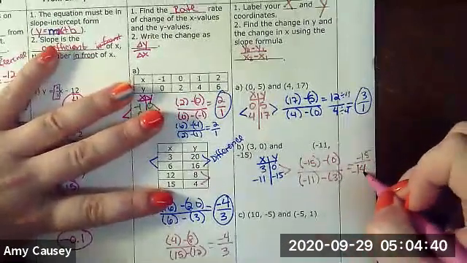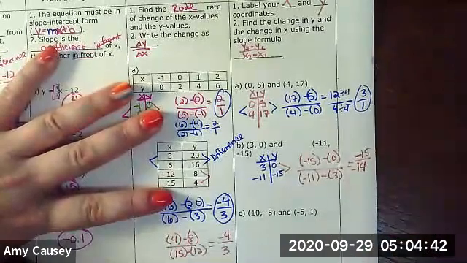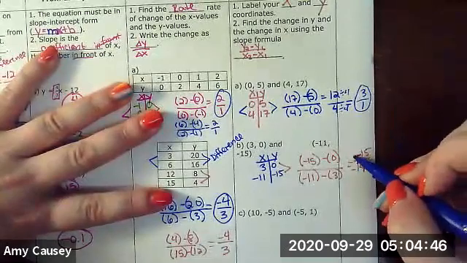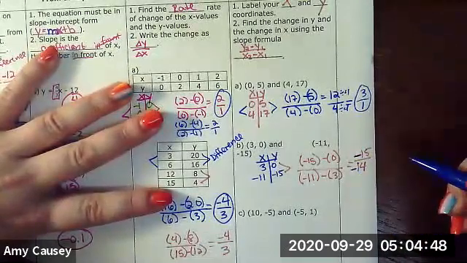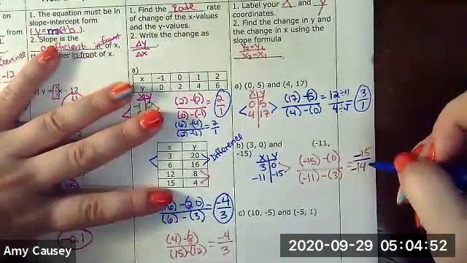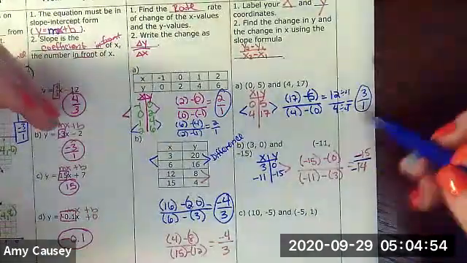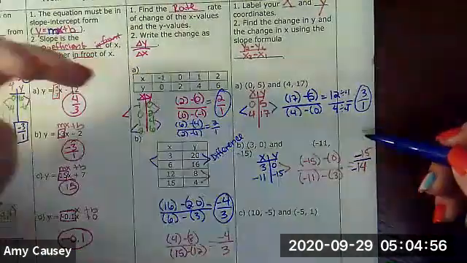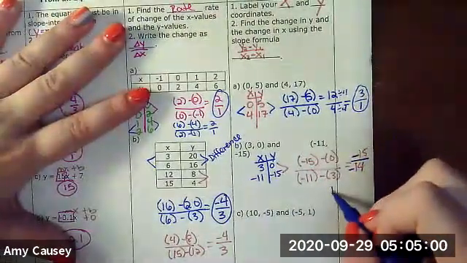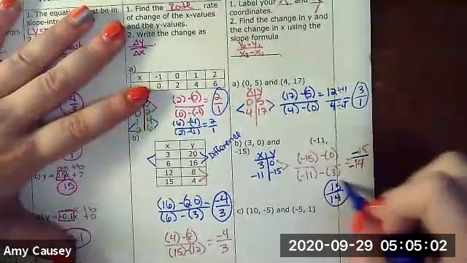Negative 14. Interesting. The only thing I would say about this is you've got 2 negatives. Well, fractions are also considered division. And if you think about division with 2 negatives, you have a rule to remember. A negative divided by a negative equals a positive.